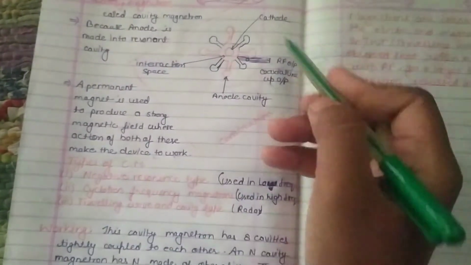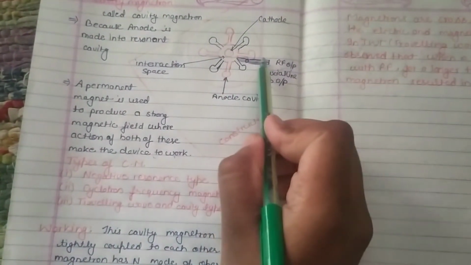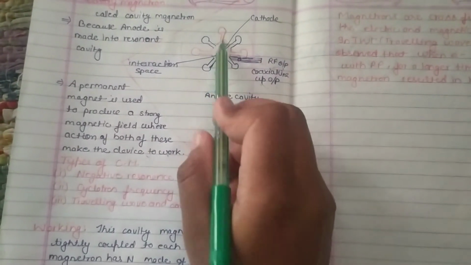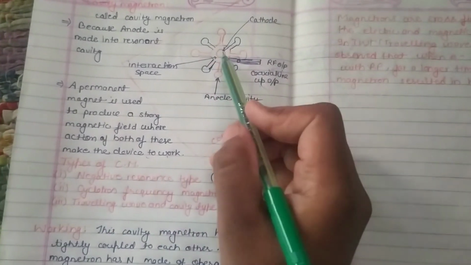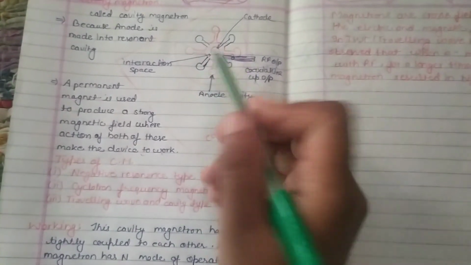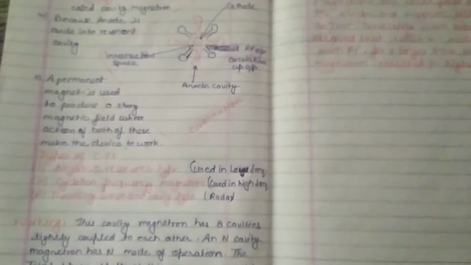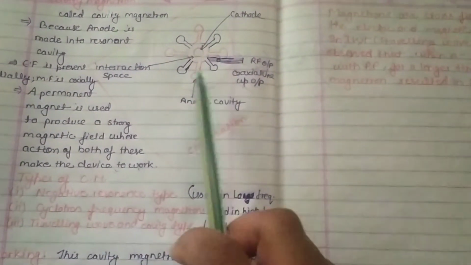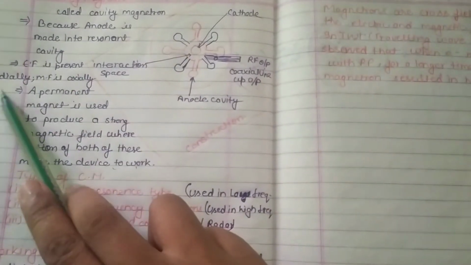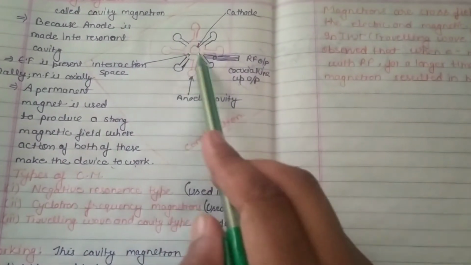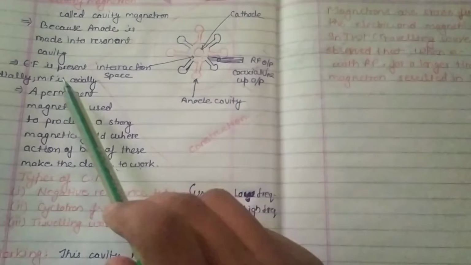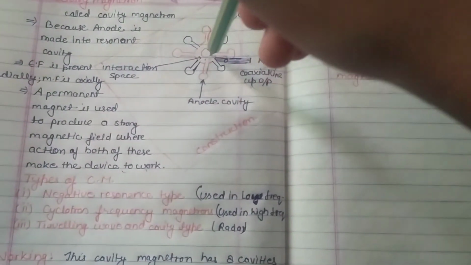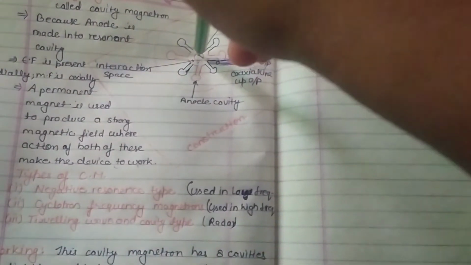Here the magnetic field is perpendicular to the electric field. The electric field is present radially, that means in this way cross-sectionally, whereas the magnetic field is axial, that means in this way, going inside.